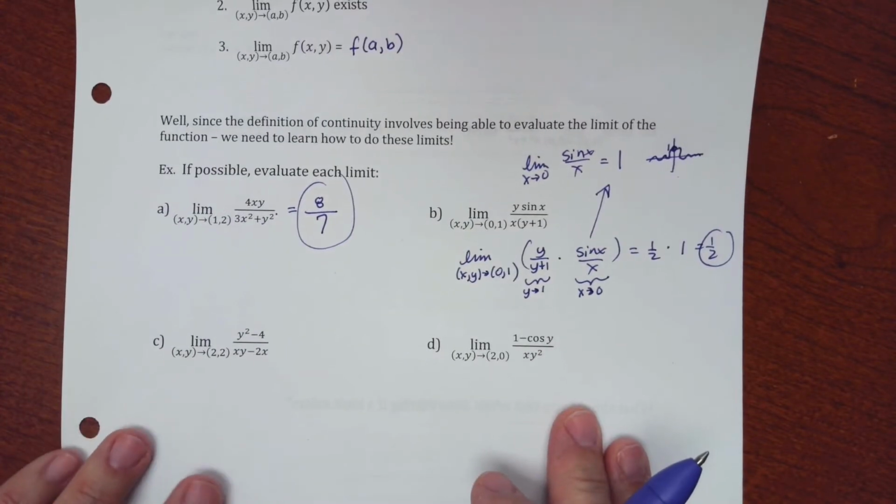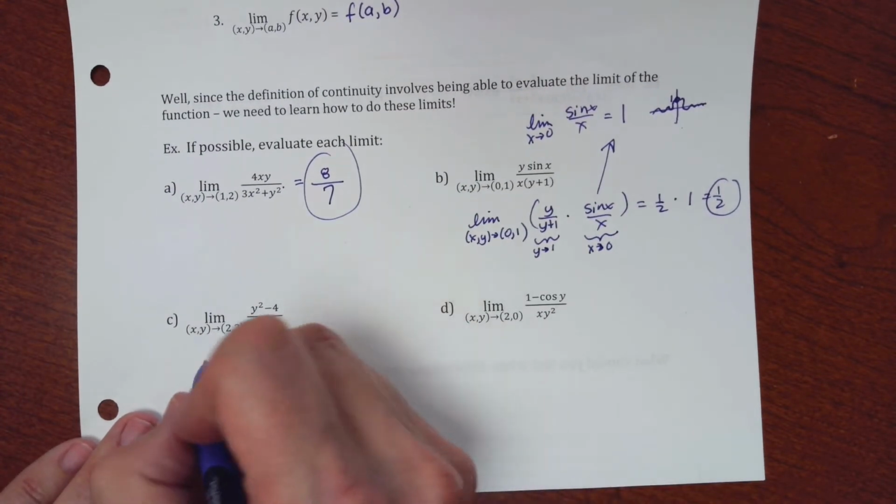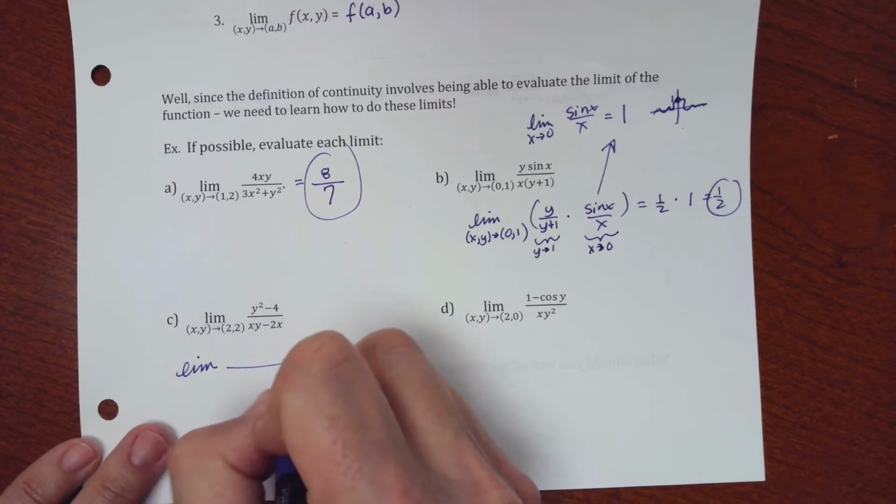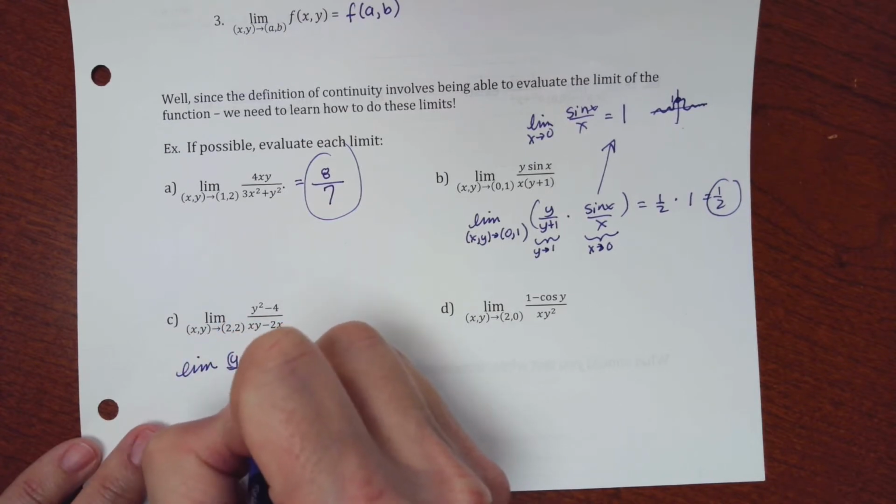All right, back over here, I'm going to do some factoring. I noticed that y squared minus 4 is y plus 2 and y minus 2.